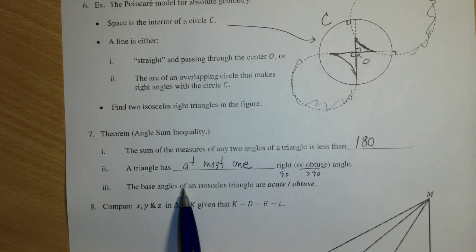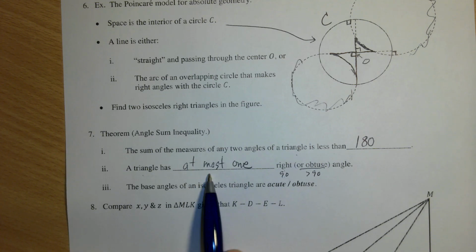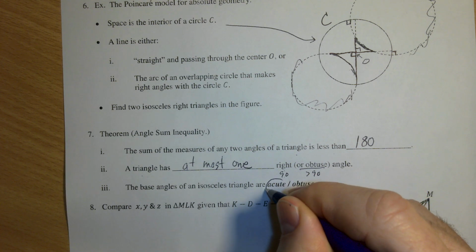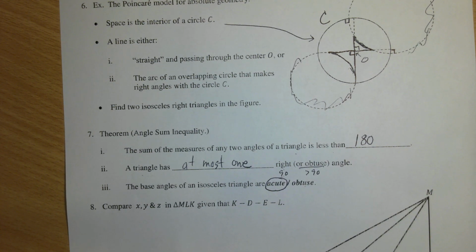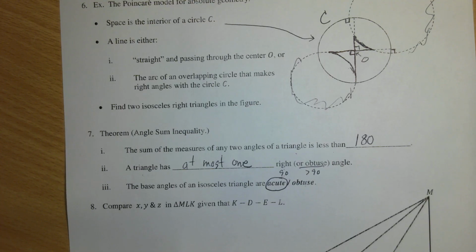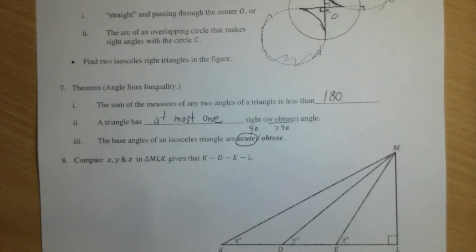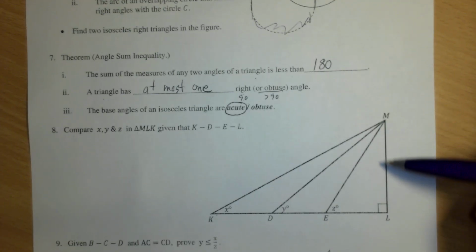And then the base angles of an isosceles triangle, what does that mean? This statement tells us the base angles of an isosceles triangle cannot be greater than 90. They can't even equal 90. They have to be less than 90, which means they are acute. Acute angles are less than 90. Remember, obtuse angles are greater than 90. Number 8. Let's take a look at this big triangle, MLK.